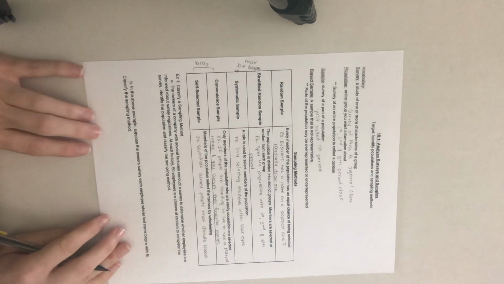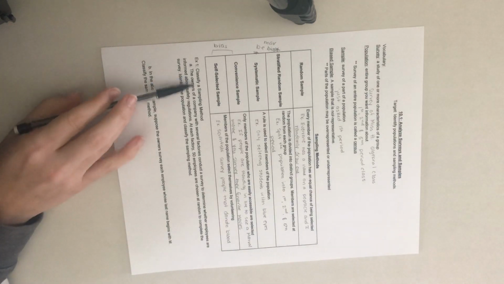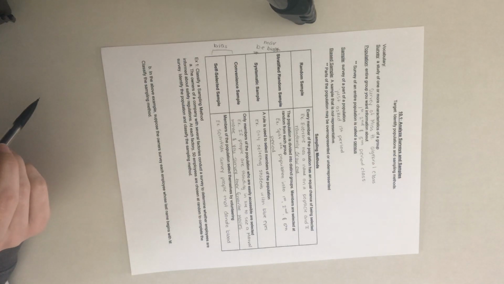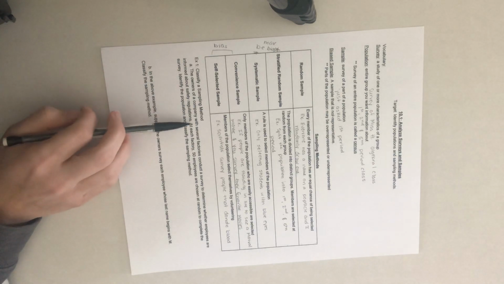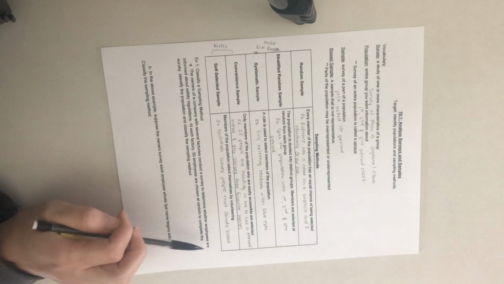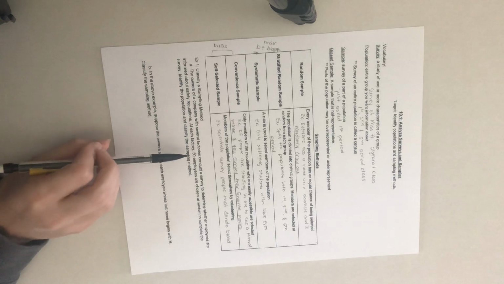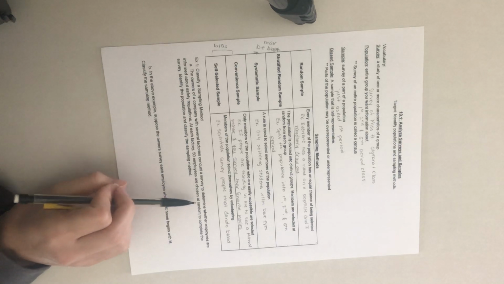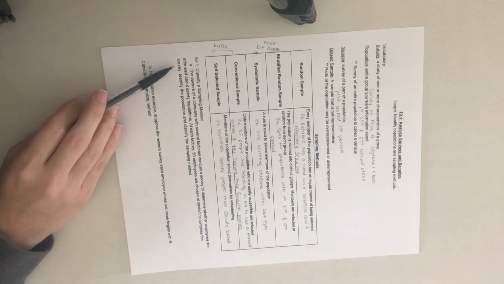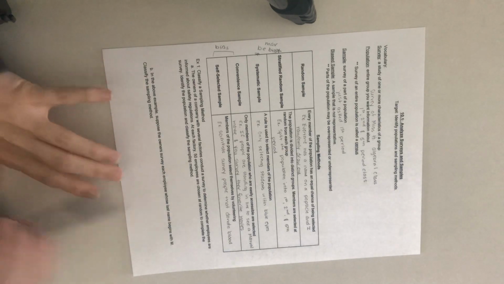So let's move on to example 1. First thing, we are going to be classifying the sampling method. The owners of a company with several factories conduct a survey to determine whether employees are informed about safety regulations. At each factory, 50 employees are chosen at random to complete the survey. Identify the population and classify the sampling method.